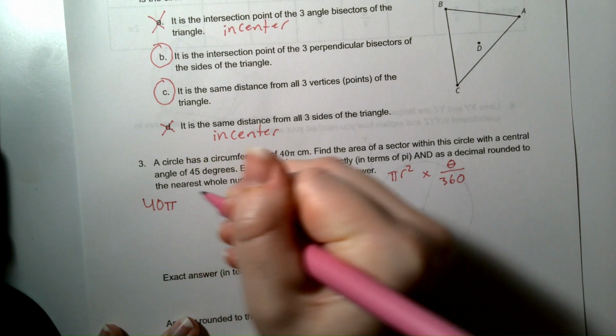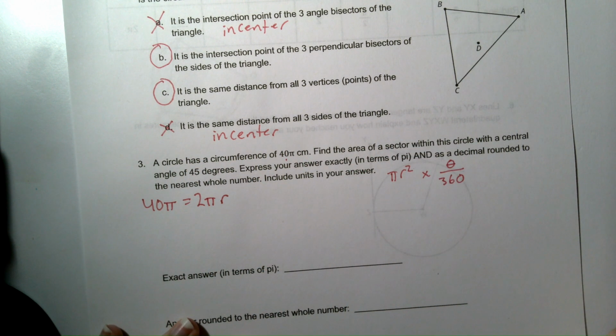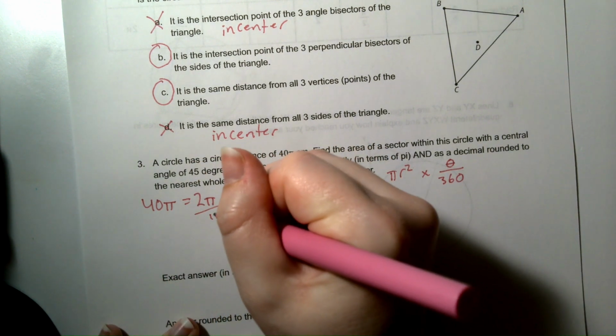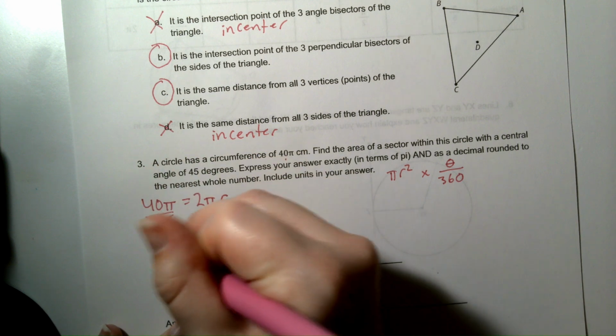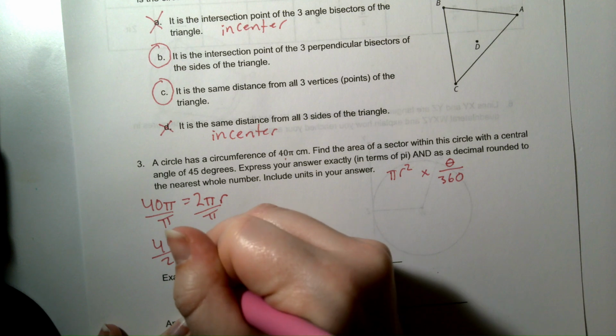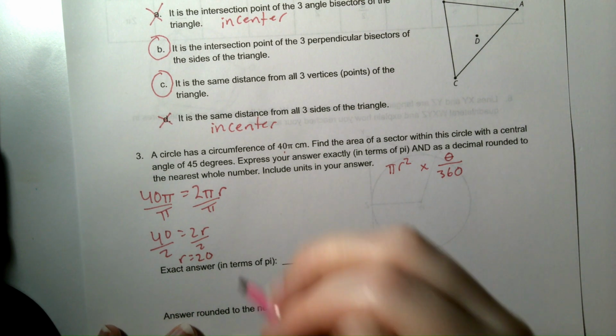comes from 2 pi r, we can actually use our circumference to find our radius. Divide by pi, they just cancel out. Divide by 2, r is going to be 20 centimeters.